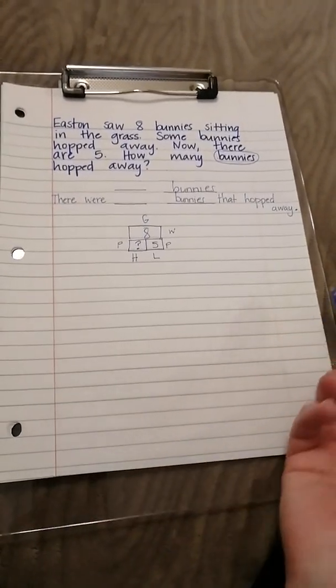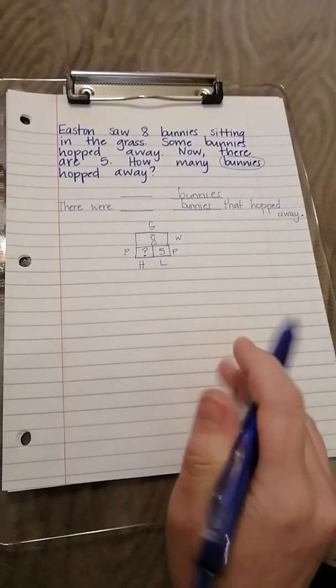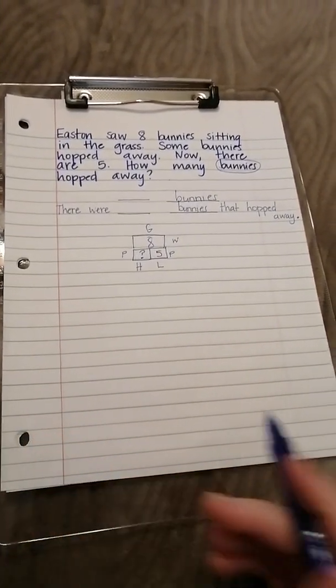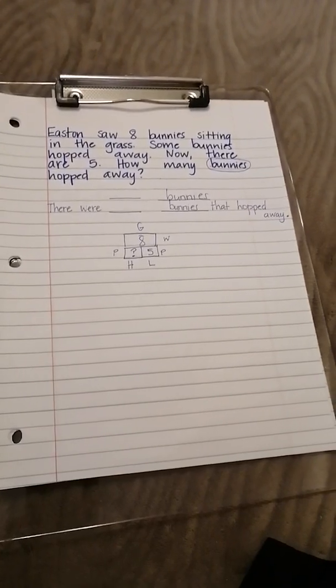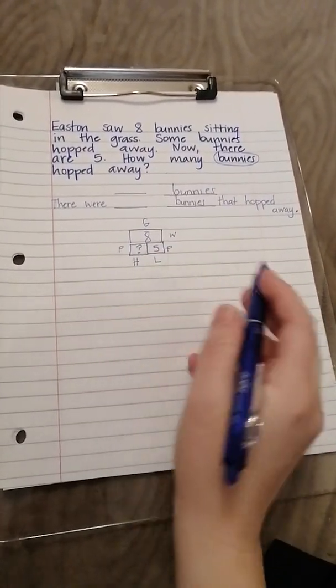So we know that the last math workshop problem, we could think of it in 2 different ways. We can also think of this one in 2 different ways. So it depends on how your brain, how it makes the most sense to you. So I'm going to show both parts of both ways.